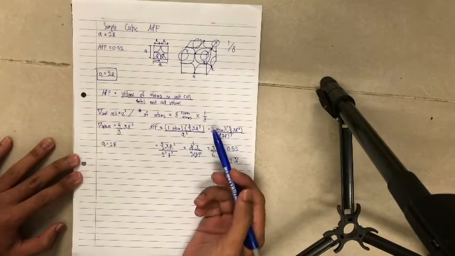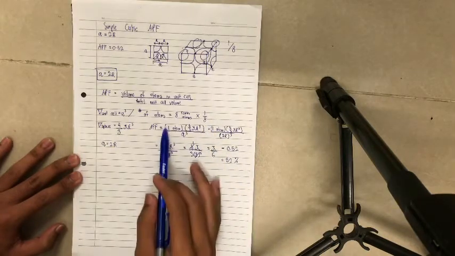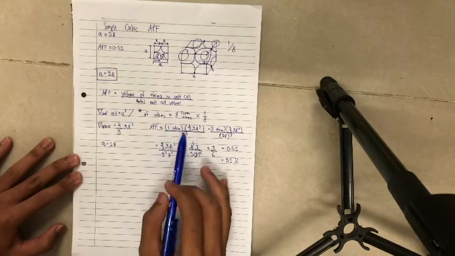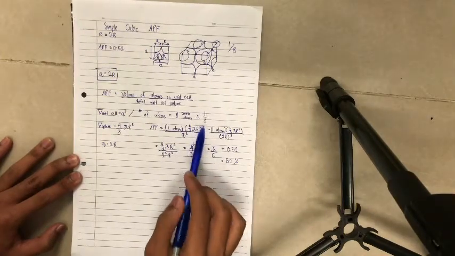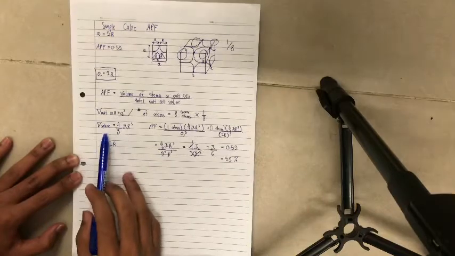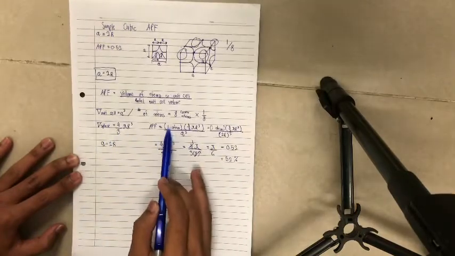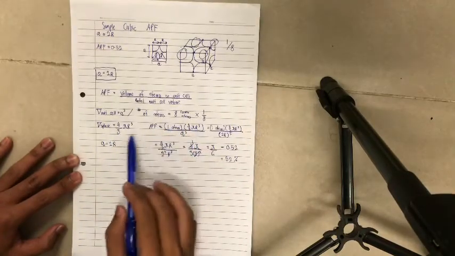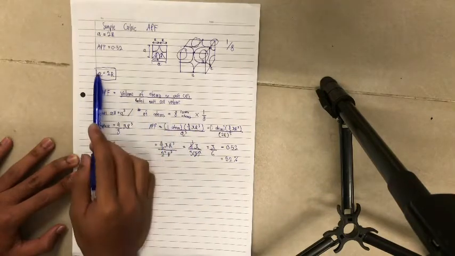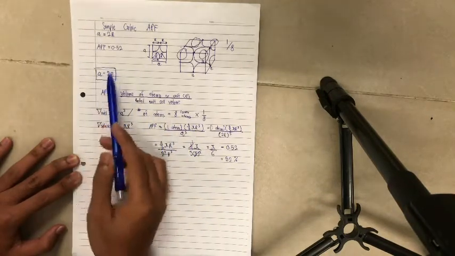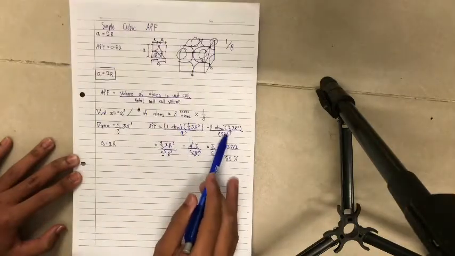So for APF, we have one atom times 4/3 pi r cubed. This is the sphere formula, and this one we need to times with atoms over a cubed. For a cubed, we have 2 times r, so we change it to (2r) cubed.